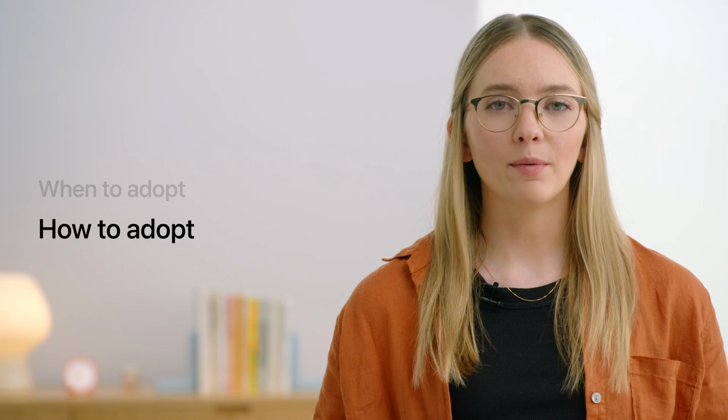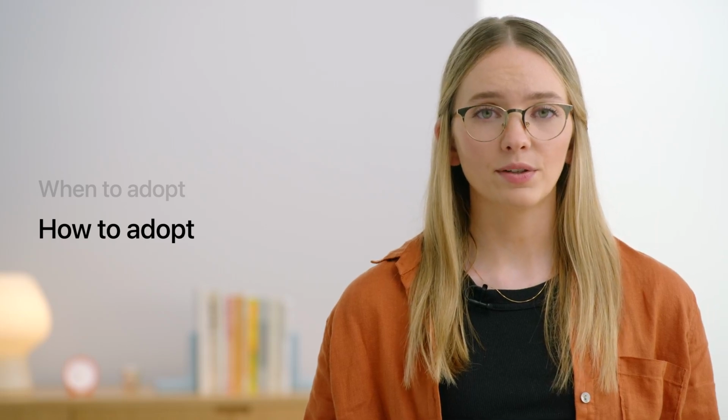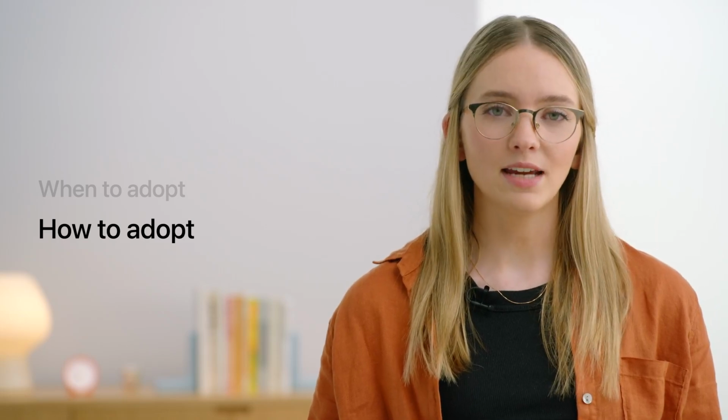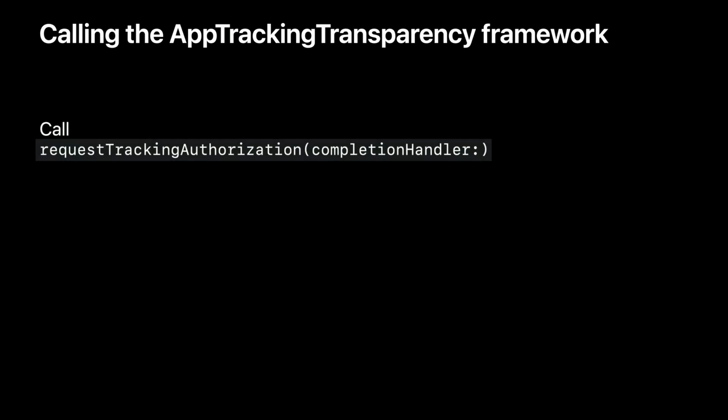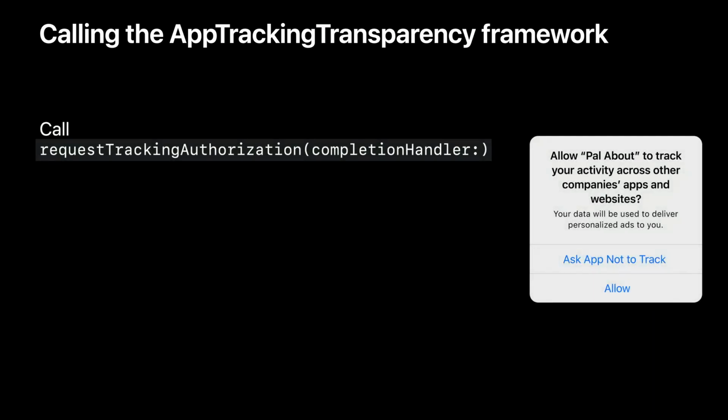Now, if you've determined that your app would like to track users, you'll need to ask for and obtain the user's permission before you do so. Here's how. To ask for permission for your app to track, you'll need to present the App Tracking Authorization Request prompt by calling the requestTrackingAuthorization method. Calling this method will cause a system permission alert, like this one for PalAbout, to appear over your app.